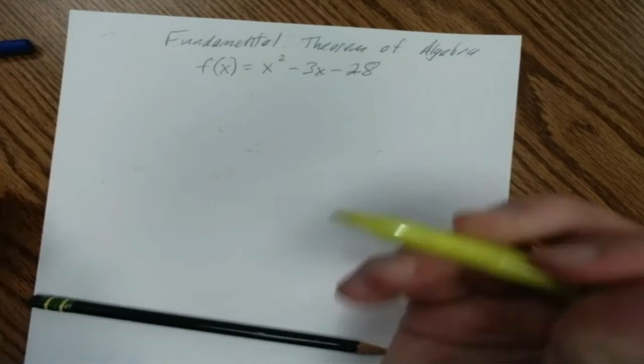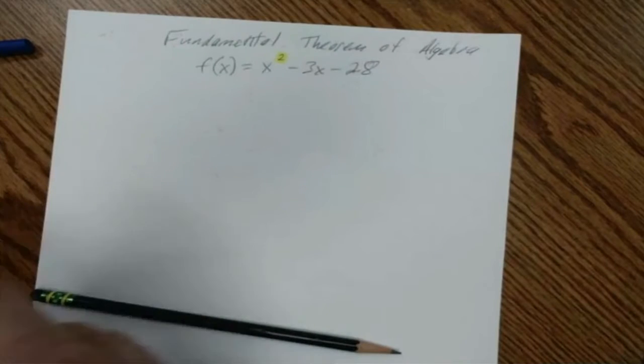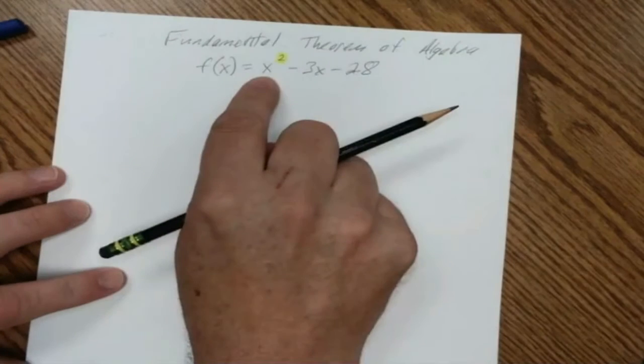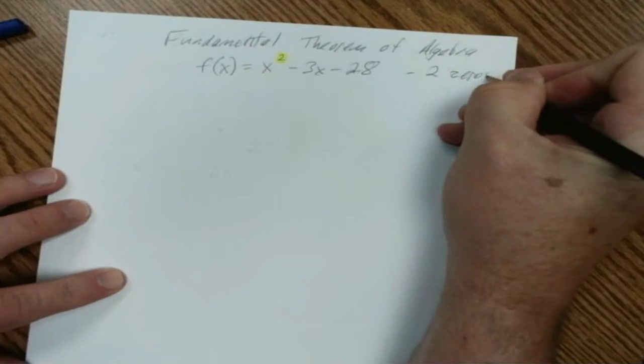The fundamental theorem of algebra says this: since this is x squared, that is the largest term. The largest term is squared. We expect there to be 2 zeros.